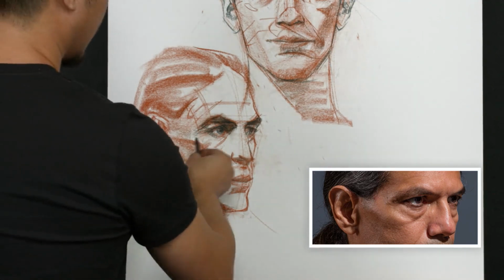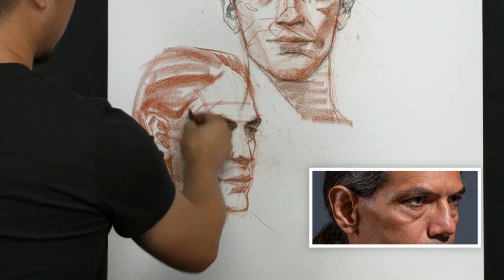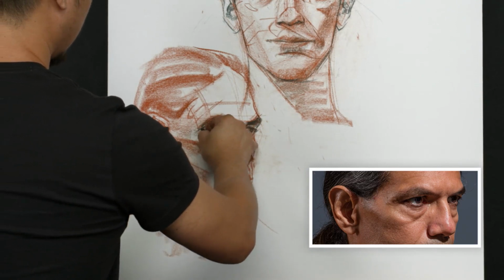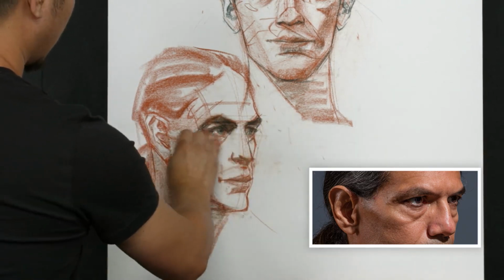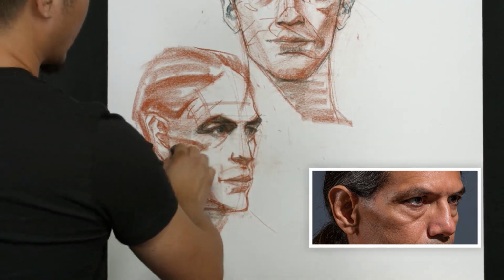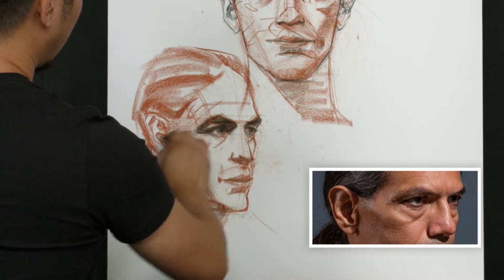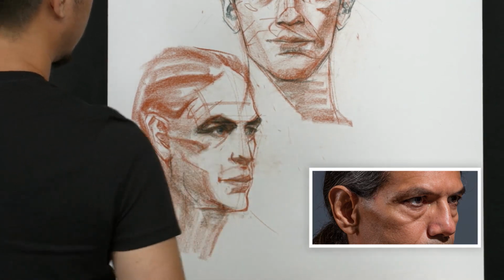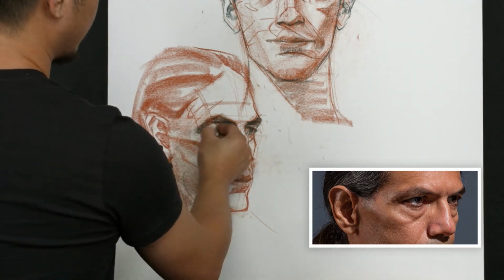If you look very carefully, if it ends right here, that's the side plane of the forehead, and it also has a kind of wedge shape to finish out this whole structure. This is probably going to look a little harsh because it's just a demo, but it's going to be a little bit softer.